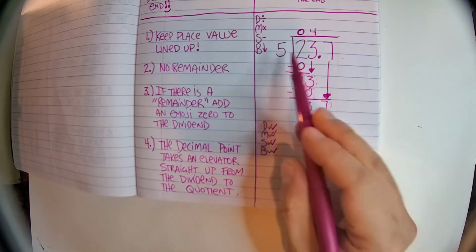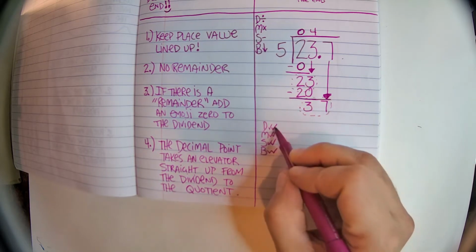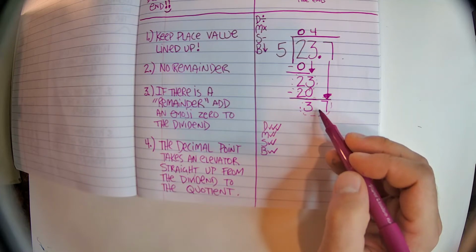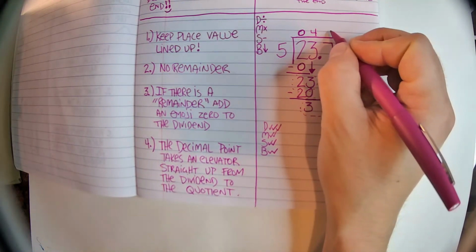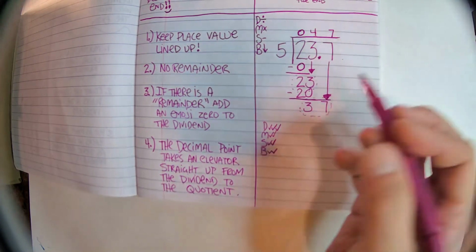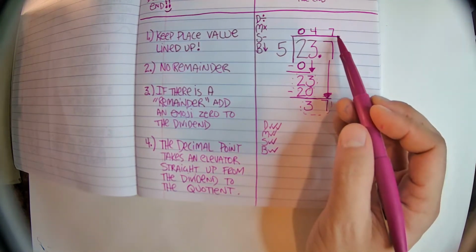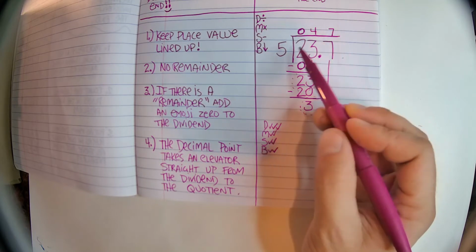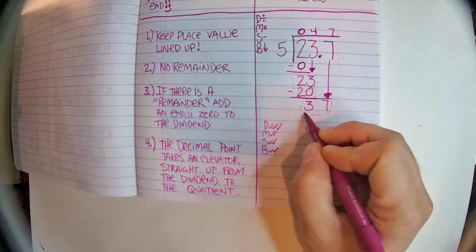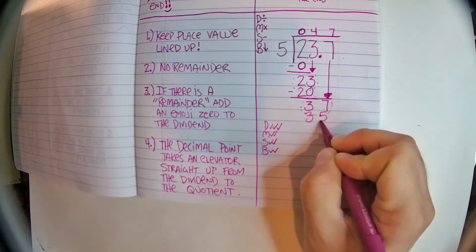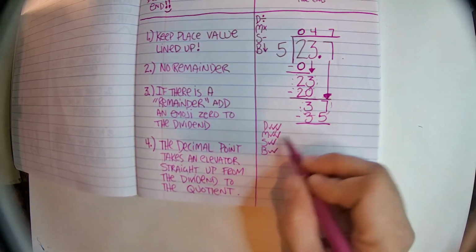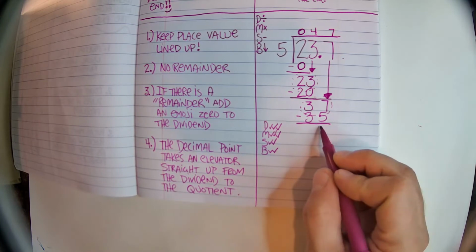So the next thing we need to do is find out how many times 5 fits into 37. All right, so 5 goes into 37 a total of 7 times. And also remember, the 7 goes above. So we're keeping our place values lined up. 5 times 7 is 35. There's our multiplication step. Subtraction step, 37 minus 35 is 2.